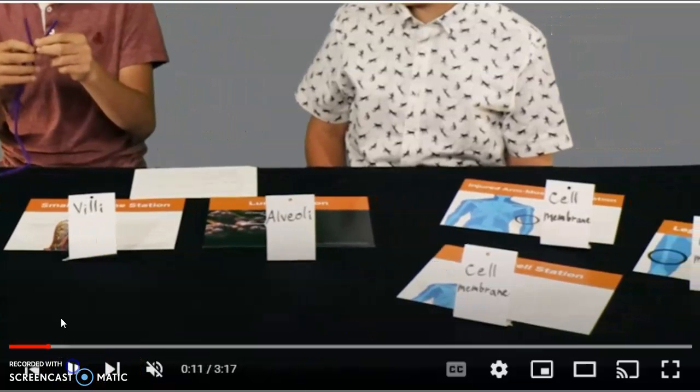And at each station, if you have a cell or an organelle that the molecules are going to go into, you will pass them through the membrane of whatever it is at that station. So in the small intestines, we'll have a villi card. And the villi is basically a part of the stomach, and we're going to watch a video on that in a little bit. The alveoli is a part of your lungs, and you will pass those individual molecules. Remember, I said individual molecules through these holes to represent them going into those locations.